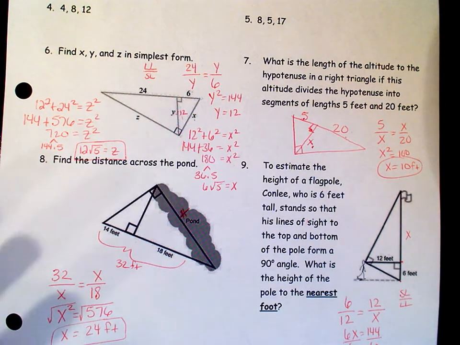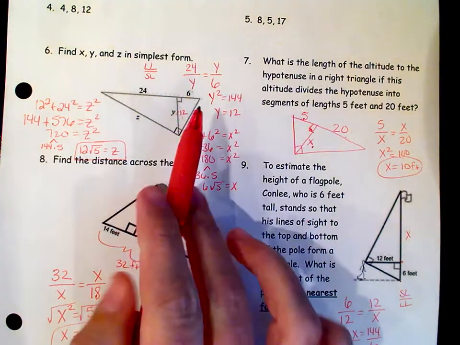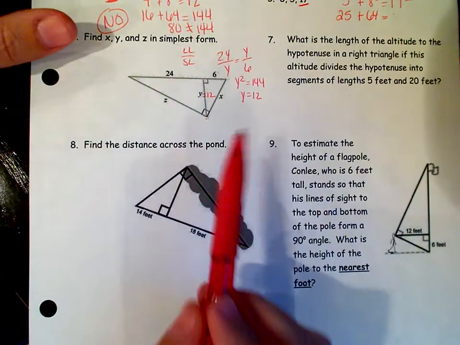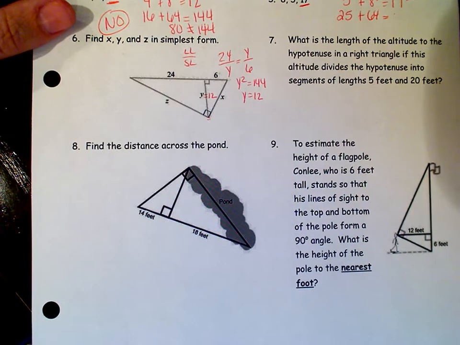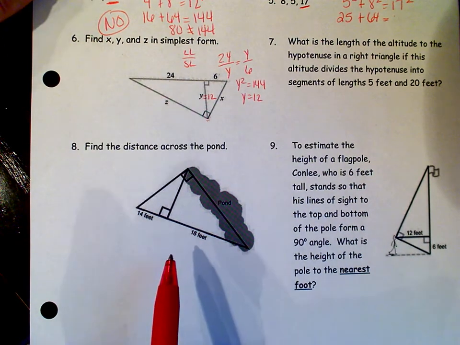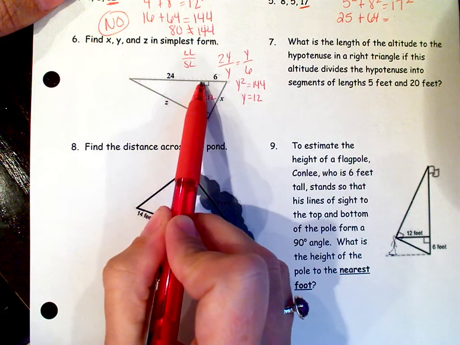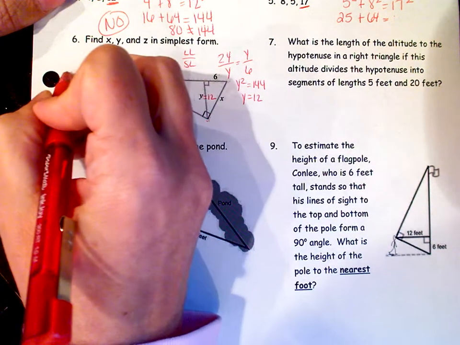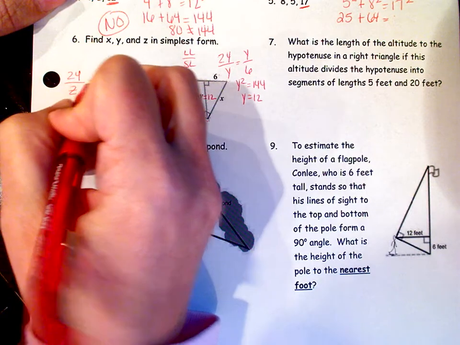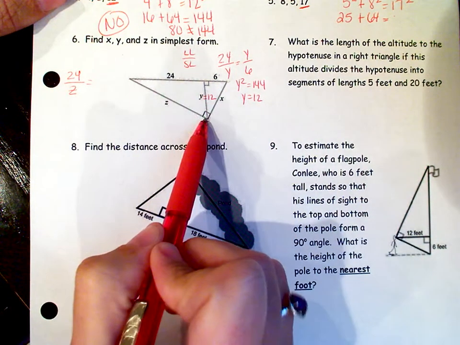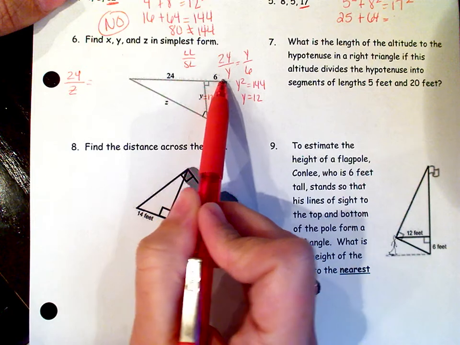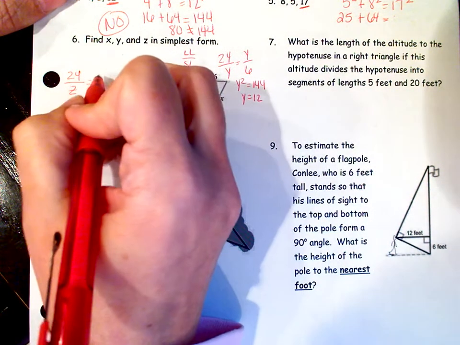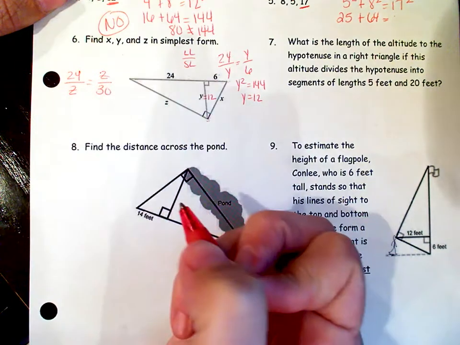Now I'm going to show you using proportions to find x and z. So I've already got y solved for, which is 12. And so I'm going to use the proportion 24 over z. So that is your leg over your hypotenuse. So 24 over z. And in this triangle, z is the leg and the hypotenuse is 30. So if I'm going to do leg over hypotenuse, then it's going to be z over 30.